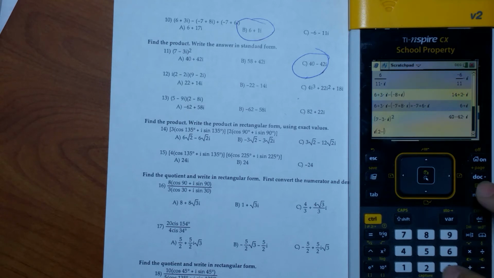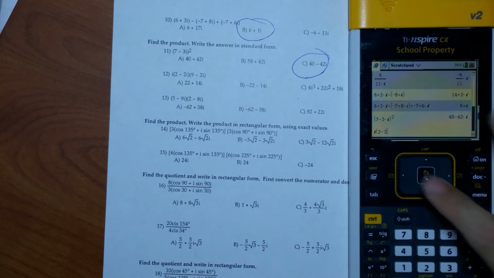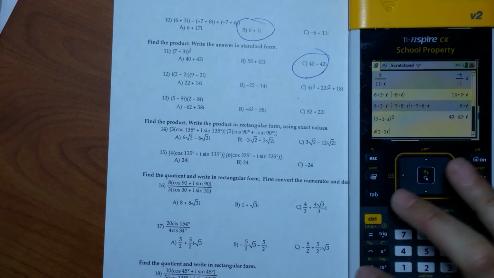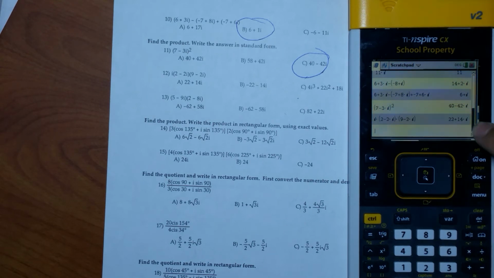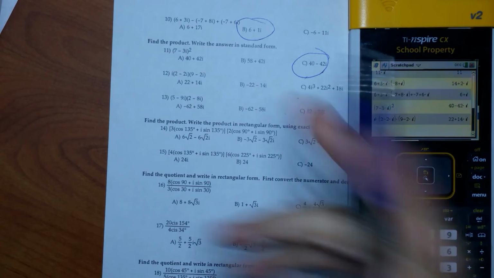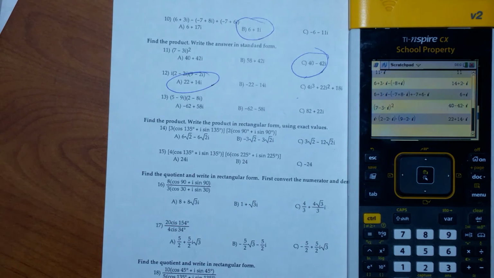Minus 2i. The answer is A. Parentheses, 9 minus 2i. Right here, I have 22 plus 14i. Number 13, we'll do the same thing. Negative 62 minus 58i.